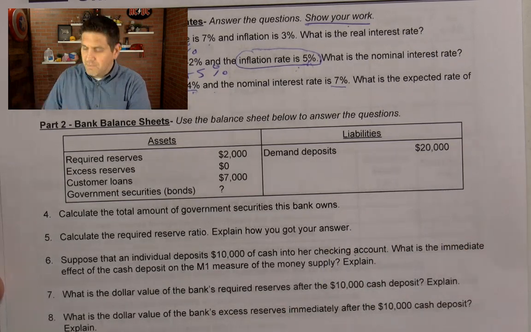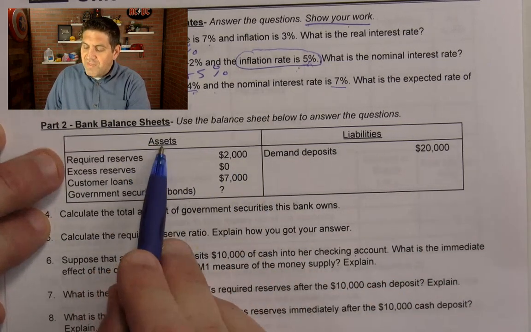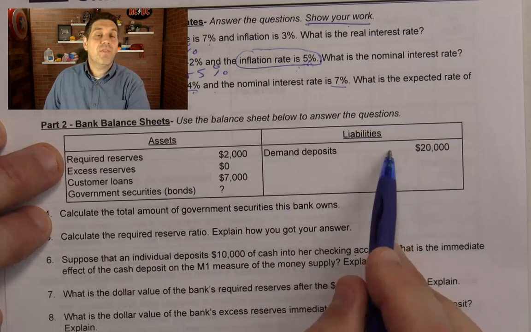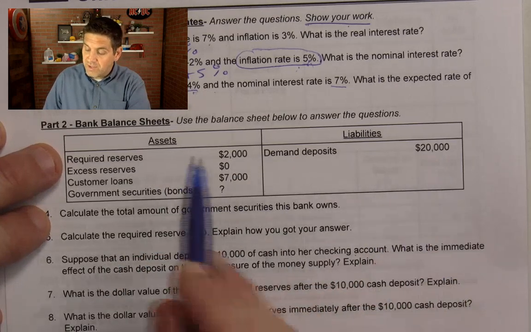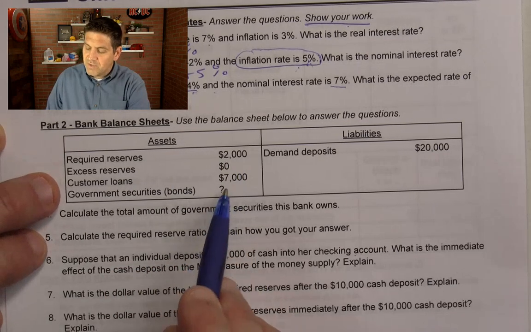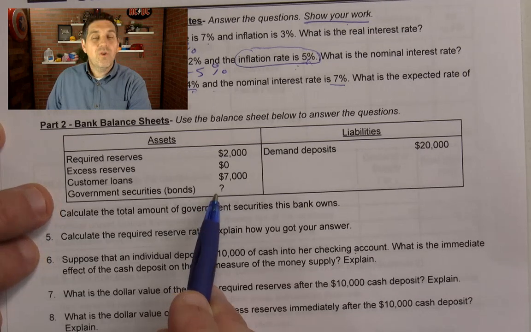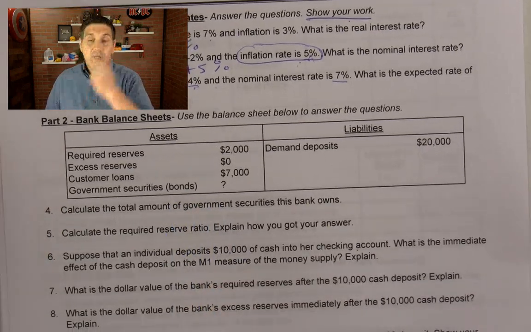You guys did awesome for that last section. So we're moving on. Required reserves. This is the assets. So here's what they've done with that $20,000. The bank has $2,000 in required reserves. It is holding no excess reserves. It's loaned out $7,000. And they've bought some government securities that right now we don't know how much that actually is. So let's start doing some calculations.